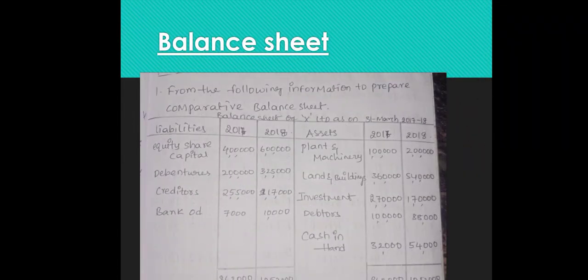Now we go for the balance sheet. So how will we calculate the comparative balance sheet? It is the same as the given balance sheet. The problem is, from the following information, prepare the comparative balance sheet. Balance sheet of X Limited as on 31st March 2017 and 2018. For preparing the comparative balance sheet we need 2 years of balance sheet data.